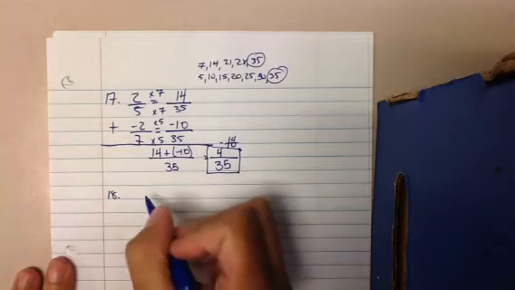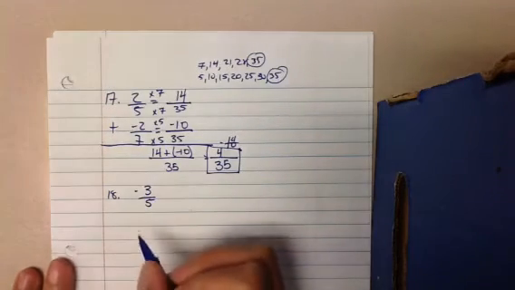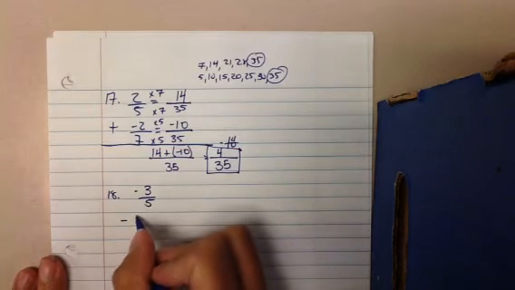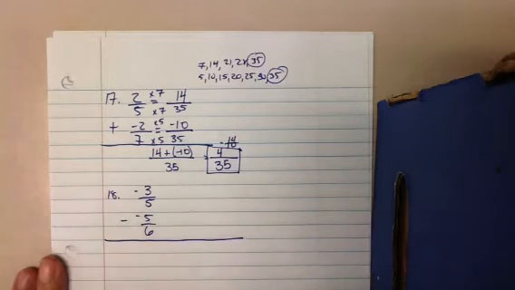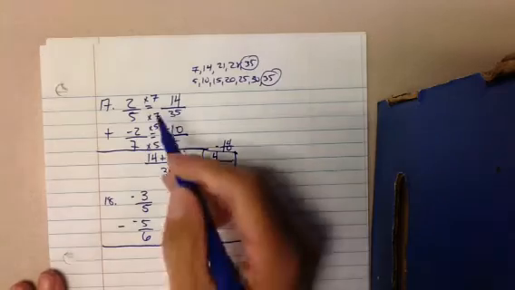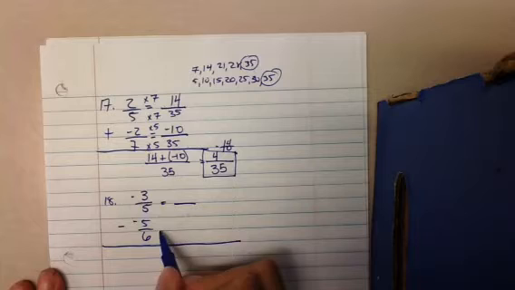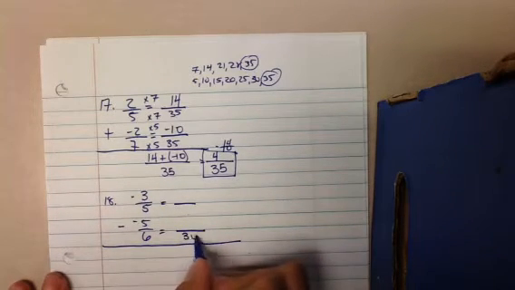Number 18, we have -3/5 minus -5/6. There's a lot of negatives going on here. I'll tell you what, we better make sure we keep them in line. So our first step, just like 17, is going to be find the LCD. In this case, we have 5 and 6 that we're using, and our LCD is going to be 30.